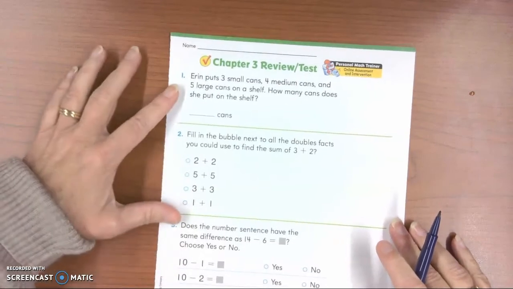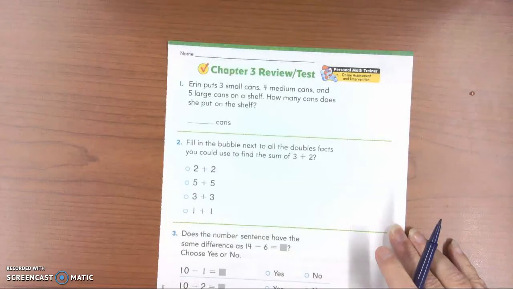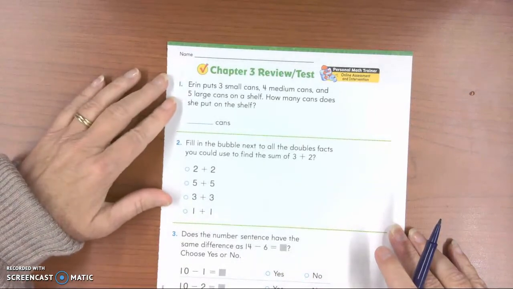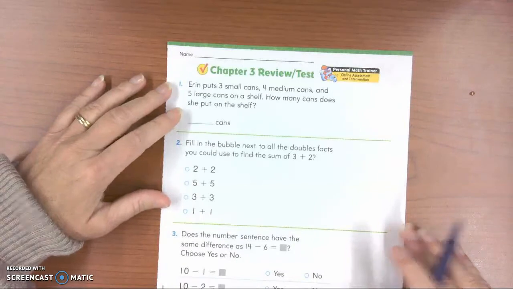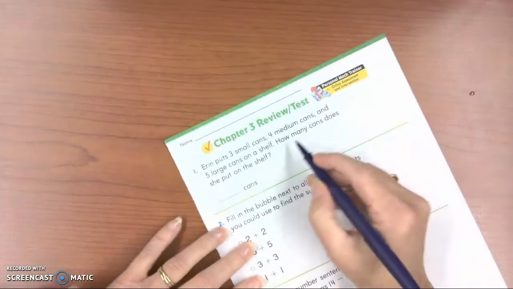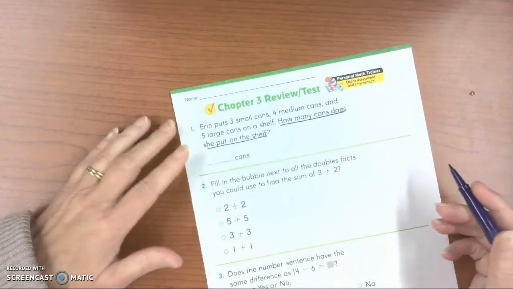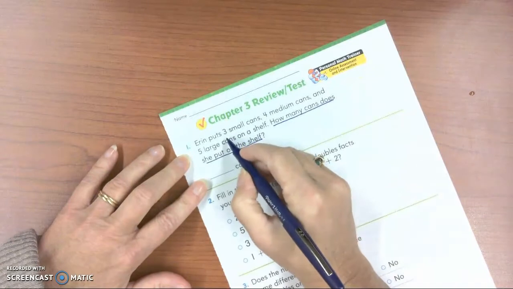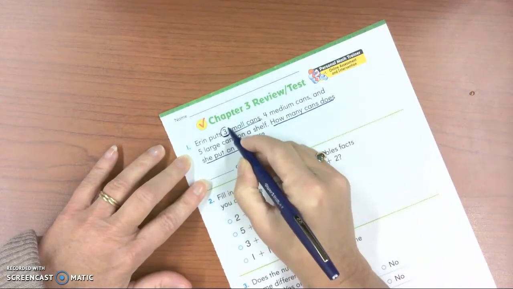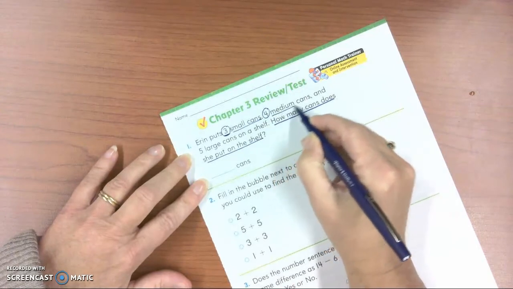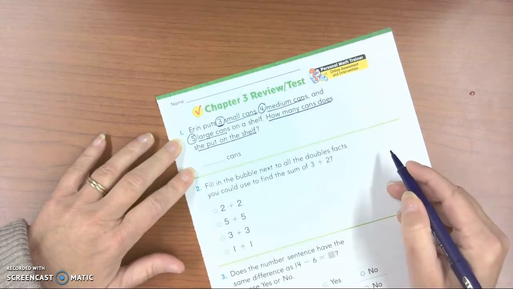So the first problem on this page is Erin puts 3 small cans, 4 medium cans, and 5 large cans on a shelf. How many cans does she put on the shelf? So let's look at the problem, and the question says, how many cans does she put on the shelf? So we want to know a total of cans. And we see that she has 3, and what does 3 represent? The small cans. She has 4, and the 4 represents the medium cans, and she has 5 large cans. So how many does she have on the shelf?